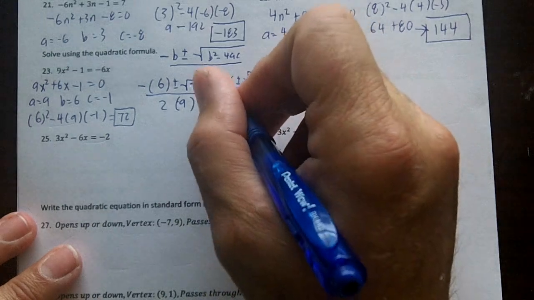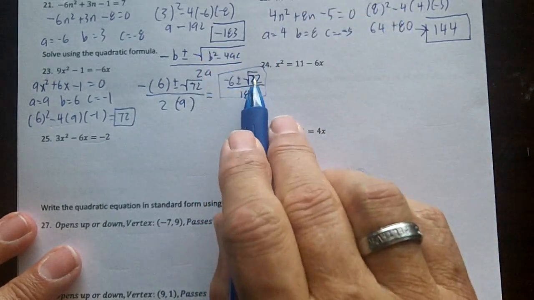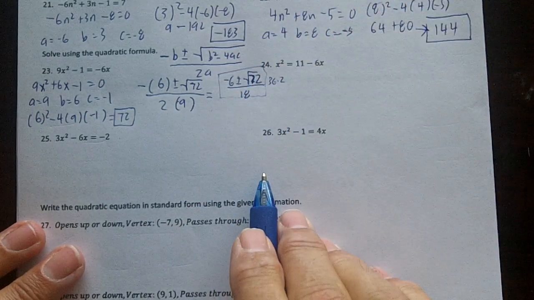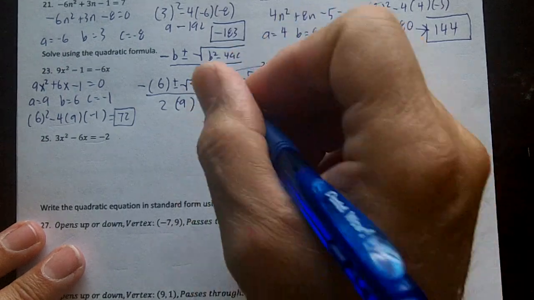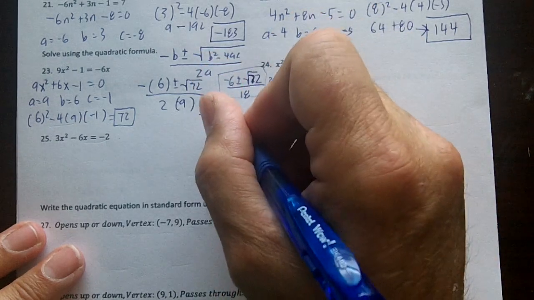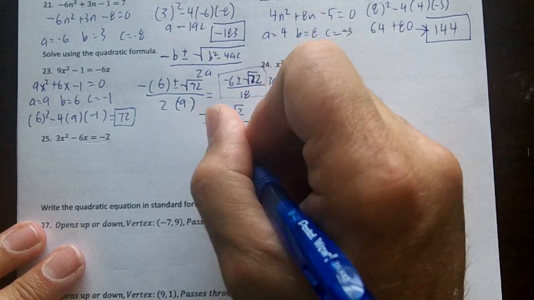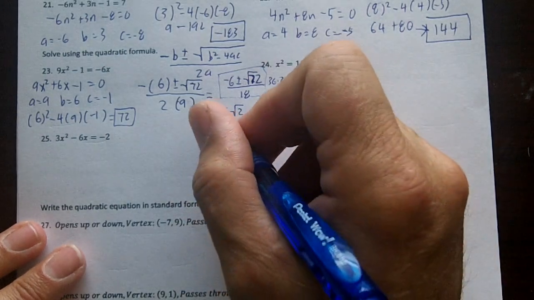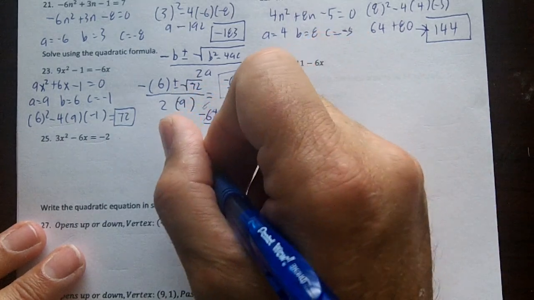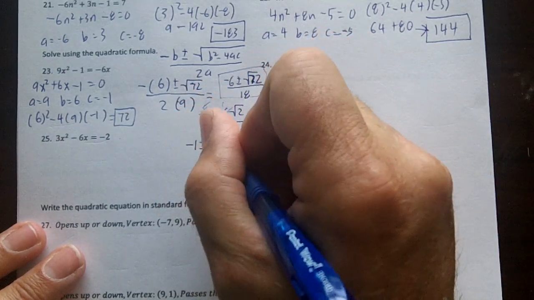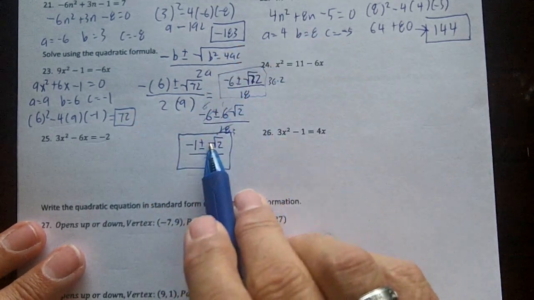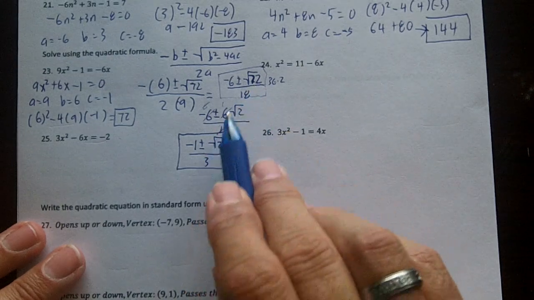Okay, now then, you could stop right here, but we could simplify the square root of 72. 72 is equal to 36 times 2. Okay, so I could simplify the square root of 72, and I'm going to do that for you. Negative 6 plus or minus the square root of 36 is 6, square root of 2 all over 18. Okay, now then, this divides by 6, this divides by 6, and this divides by 6. So my final answer is going to be negative 1 plus or minus the square root of 2 all over 3. Both of these will be okay. We haven't simplified these a lot in class.